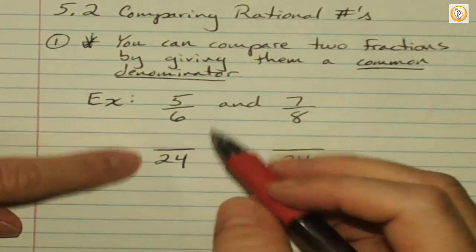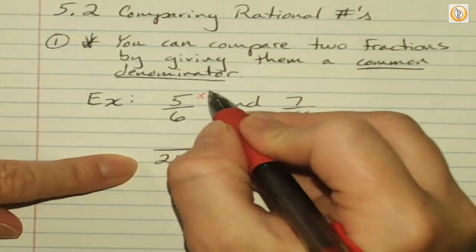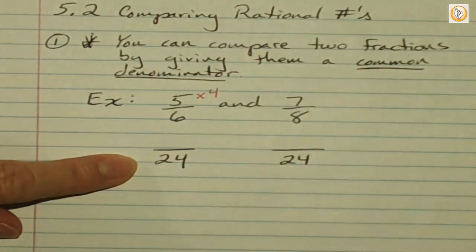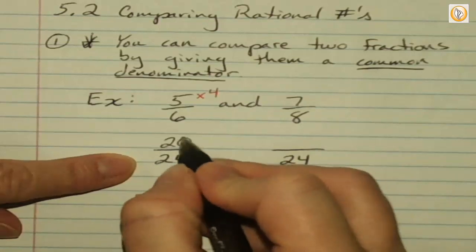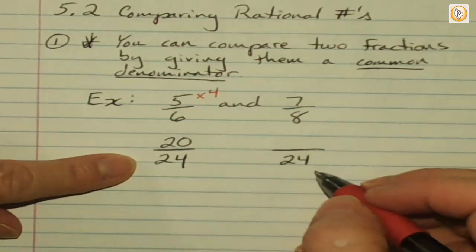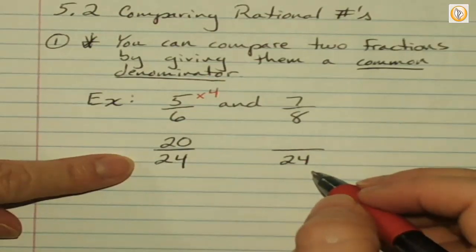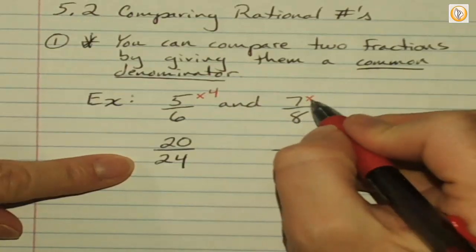How many times does 6 go into 24, Izzy? 4. So then we do 4 times 5, which is what, Izzy? That's our new numerator. How many times does 8 go into 24, Michaela? 3. So 8 goes into 24 3 times.